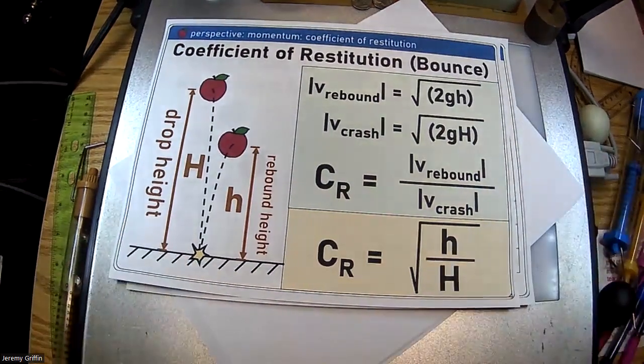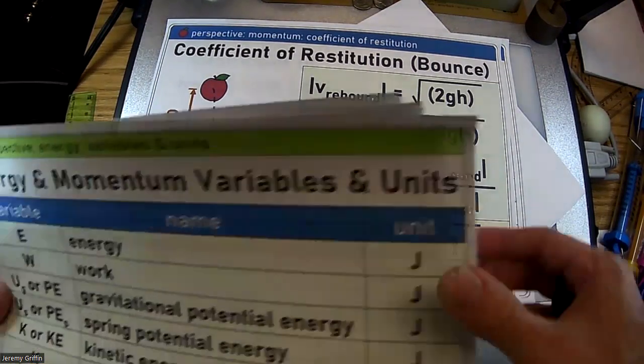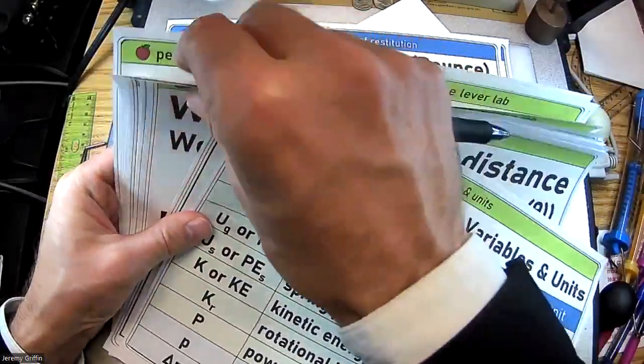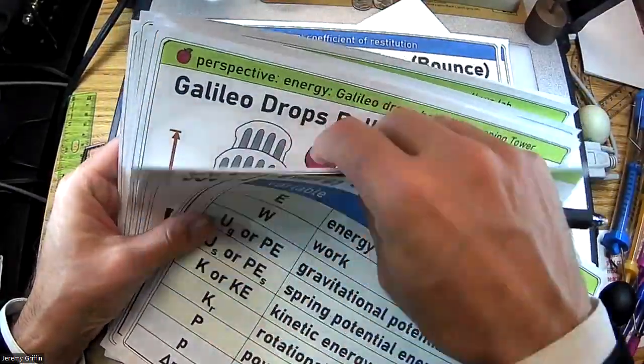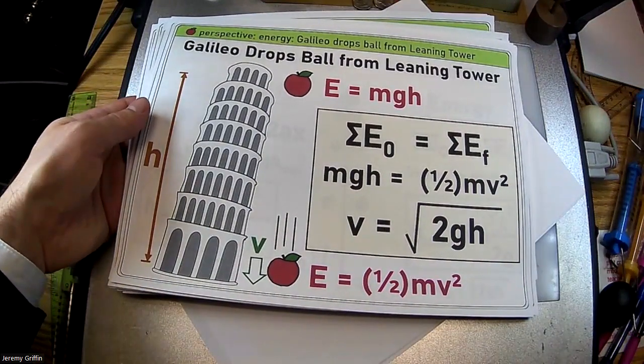Well, that goes back to, you could either go all the way back to kinematic days, you guys remember those 3 kinematic equations, or more recently, let me find, they got my energy posters, let me find the Galileo poster. Here's Galileo. You guys remember Galileo drops the ball from the top of the tower, right?